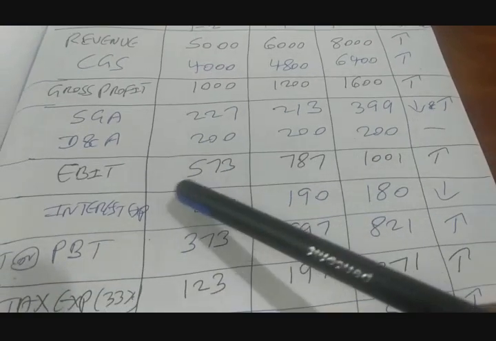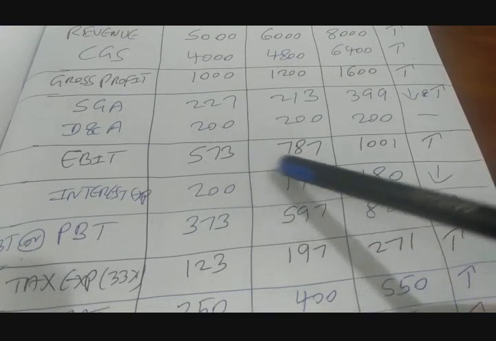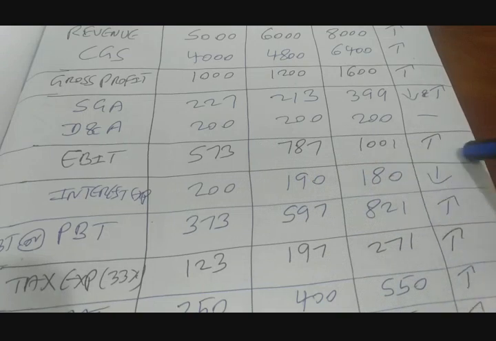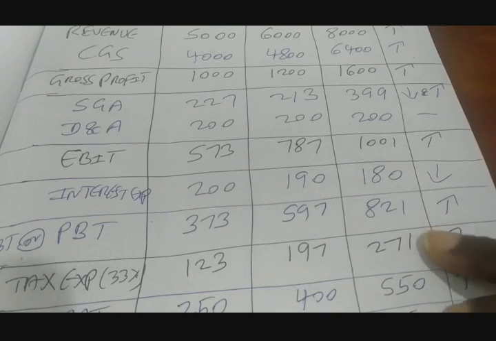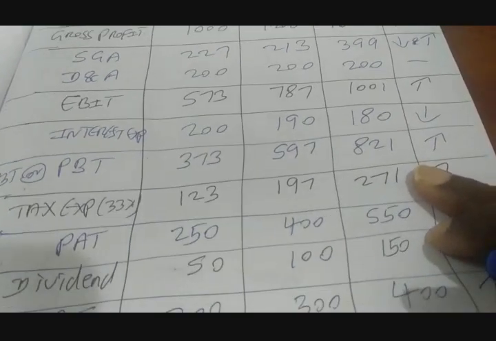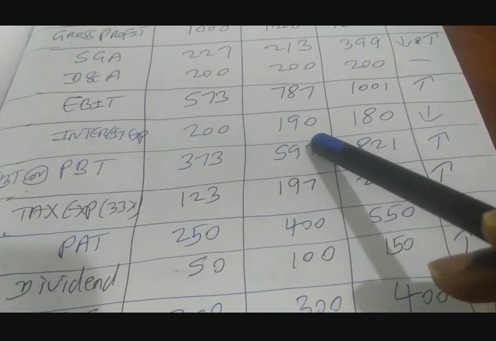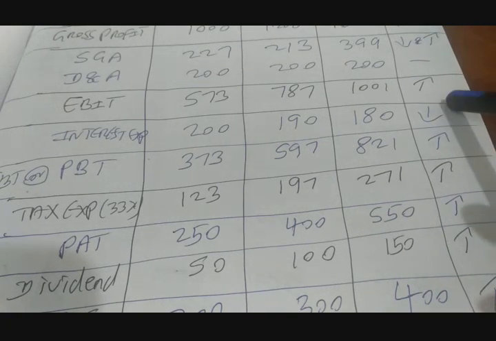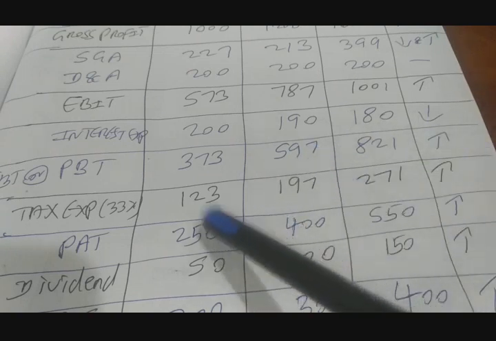So the EBIT or operating profit for the company started with 573 crores, gone up to 787 crores, and further it has gone up to 1,001 crores. So that means it is showing increasing trend, which is very good for the company, right? And the next one is interest expense. Started with 200 crores, gone down to 190 crores, gone down further to 180 crores. So that means it is indicating decreasing trend, which is good for the company. That means borrowing is coming down, right? Which is good for the company.